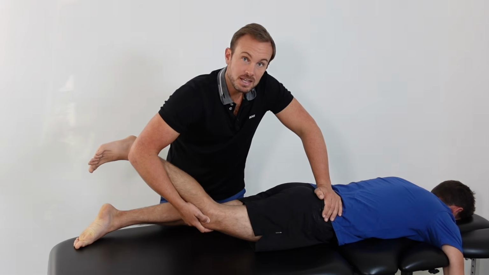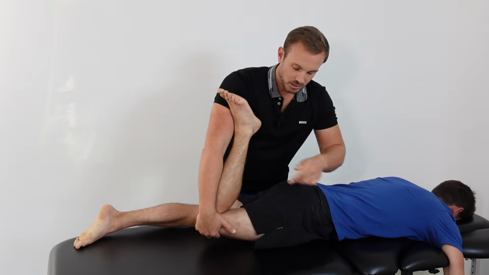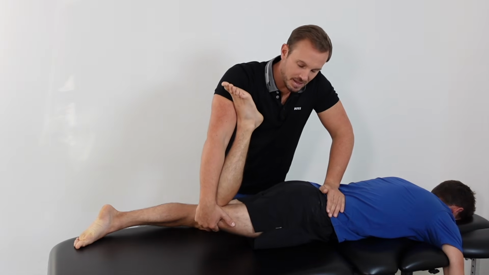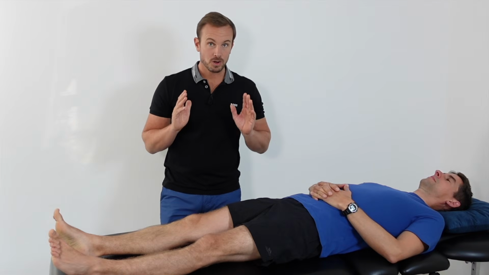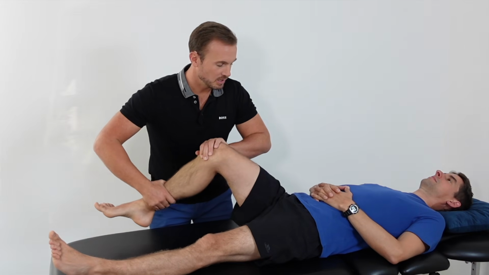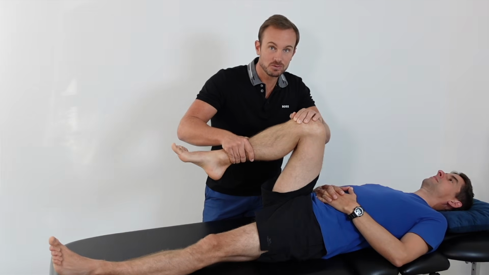Also, keep the knee fairly straight. If you bend the knee too much and try and lift like this, you've tightened up the rectus femoris, you've tightened up the hip flexor, and therefore that will cause a restriction in the range of motion. For FAI, the most specific movement restriction is flexion, adduction, and internal rotation.